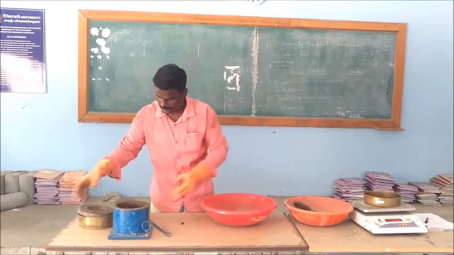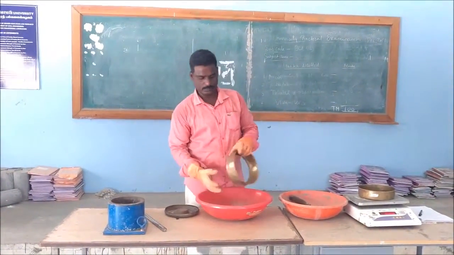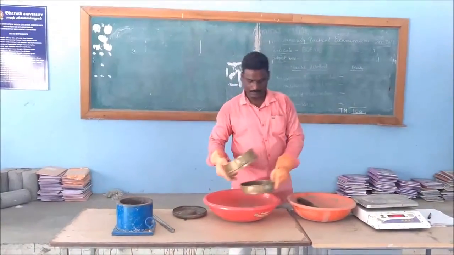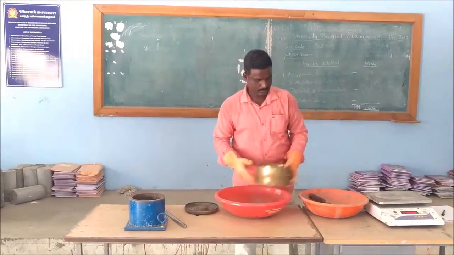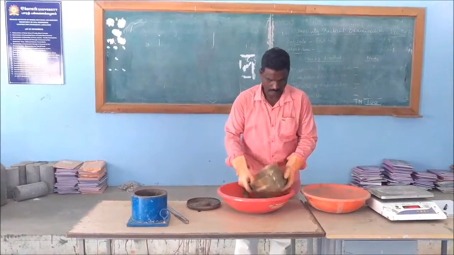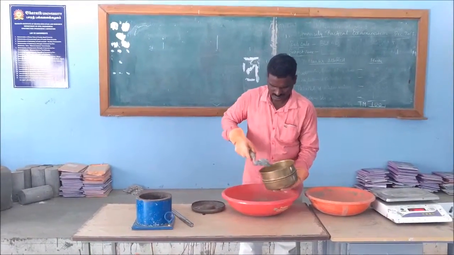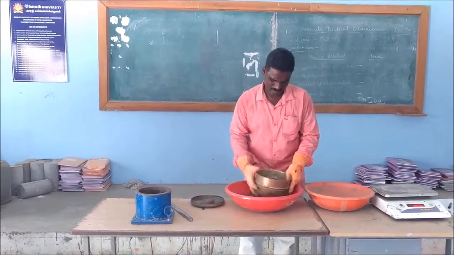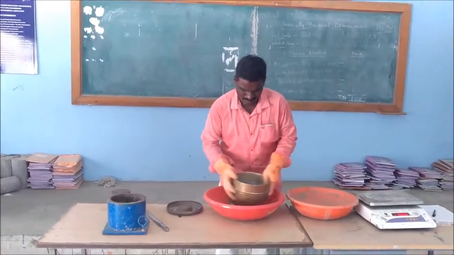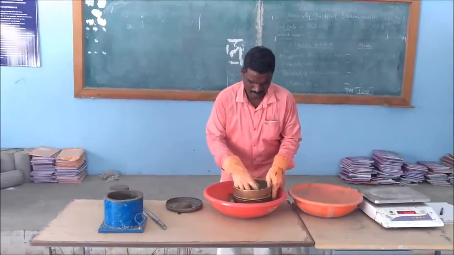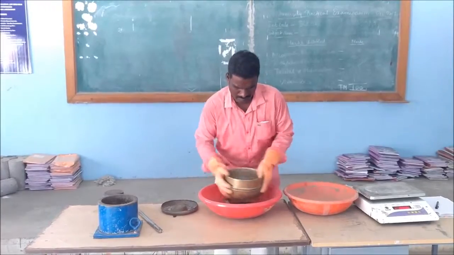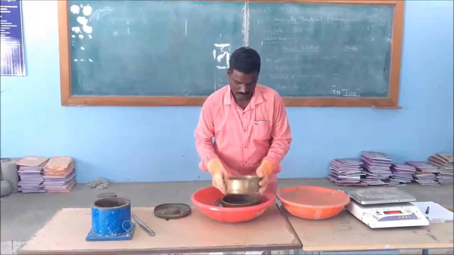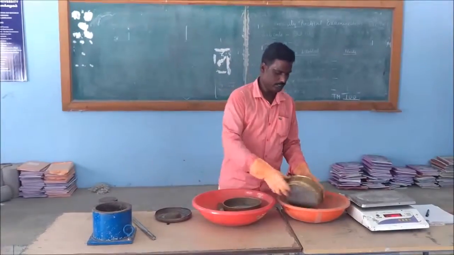Using a 2.36 mm sieve, placing a pan at the bottom, the crushed aggregate sample is being sieved. The aggregate retained on the 2.36 sieve is separated.